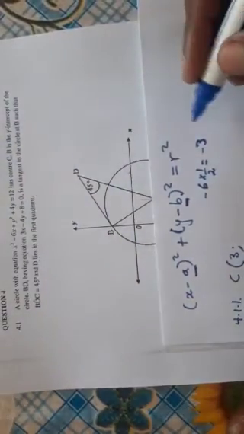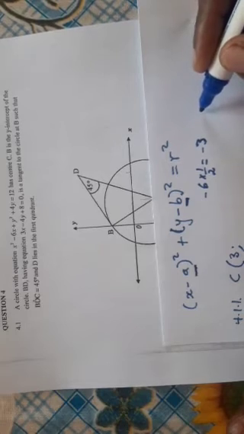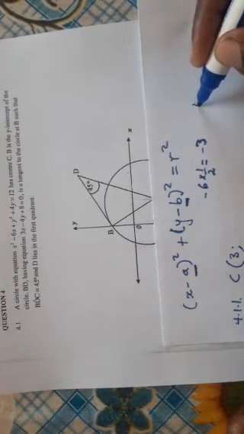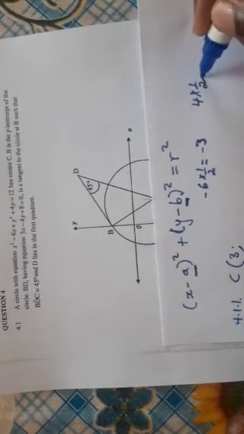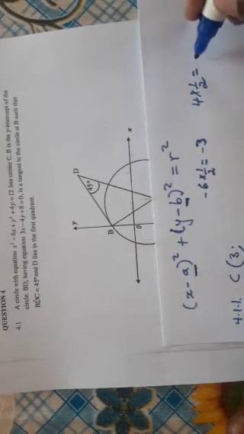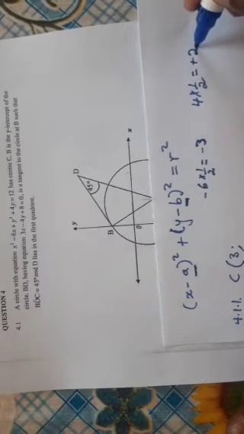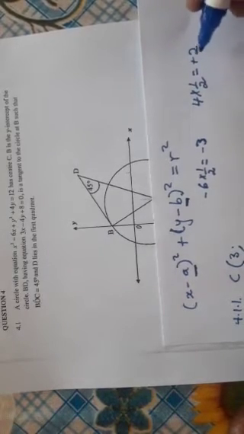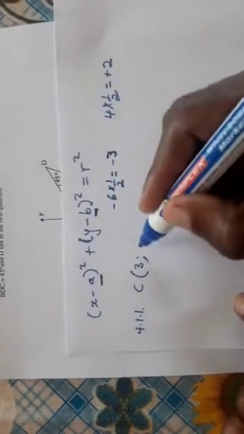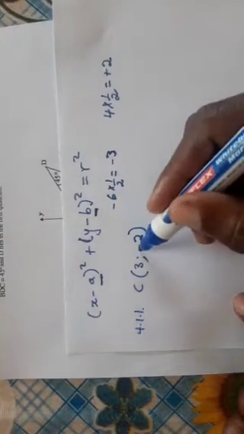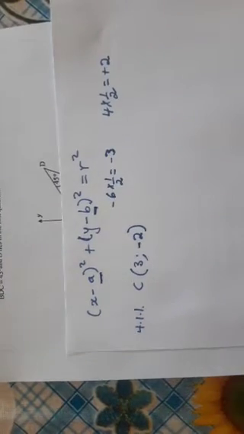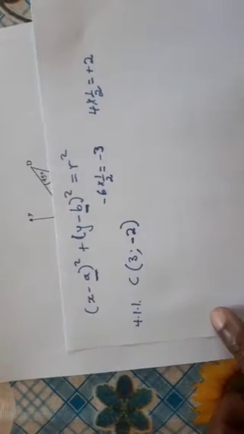Right, for the y, what is half of 4? So half of positive 4 is positive 2. But in the answer, we change the sign to negative 2. So that will always be the case.